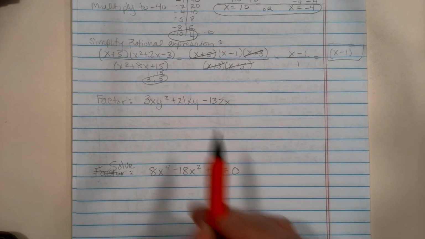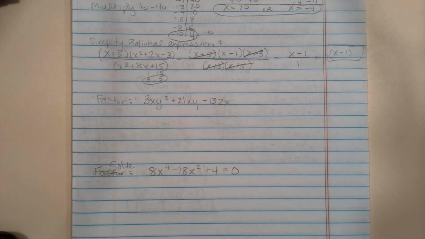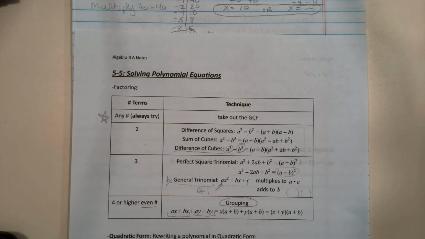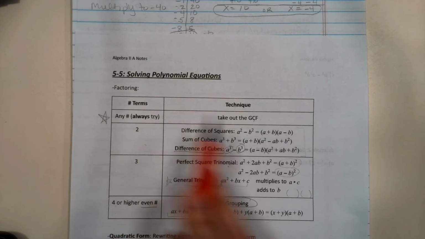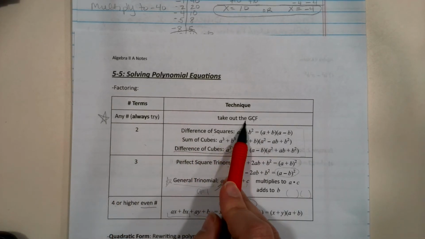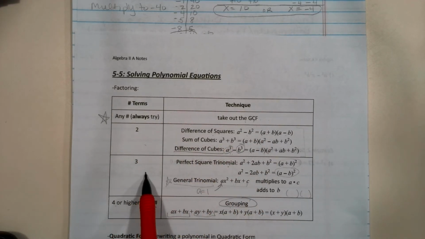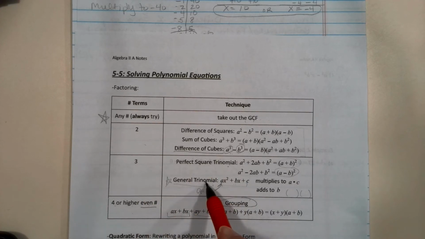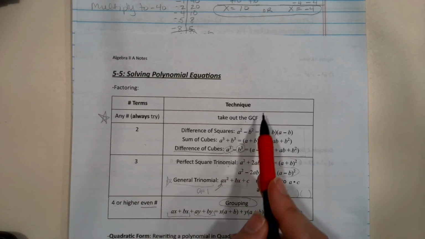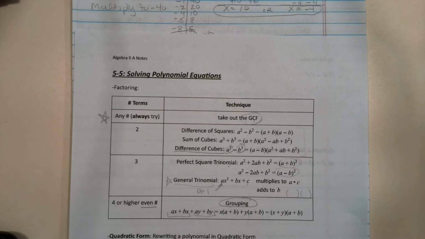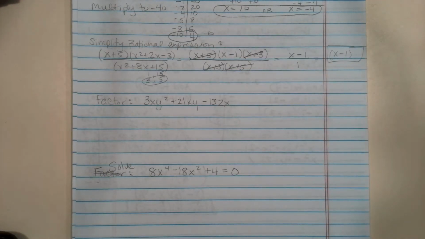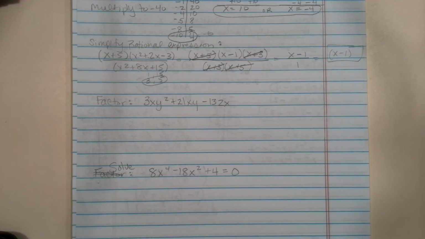Okay, then we have something that needs factored. It's a little more complex. We have a trinomial. So our table from yesterday, remember, always try taking out a GCF first. We have a general trinomial, possibly perfect square. Look for that GCF. Okay, so what do these terms have in common?